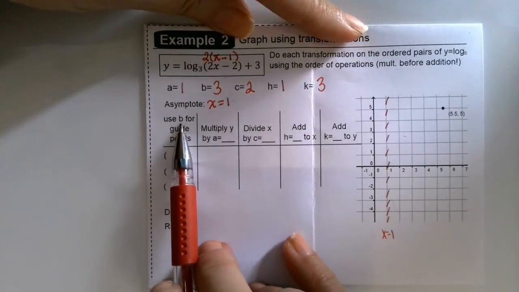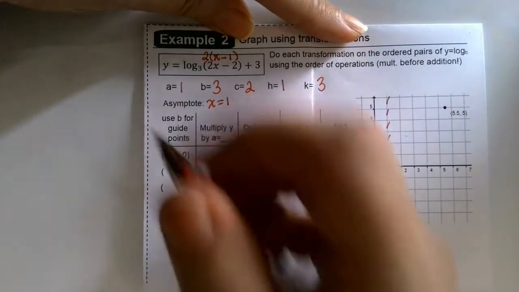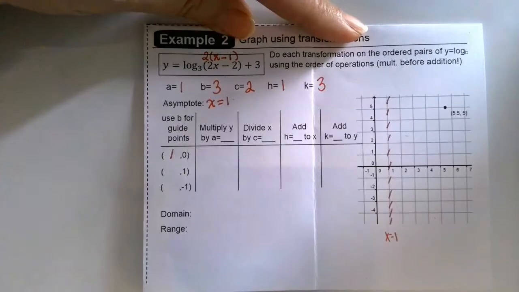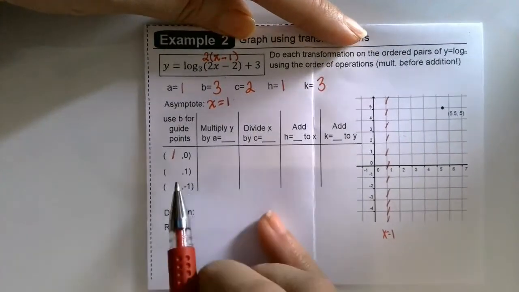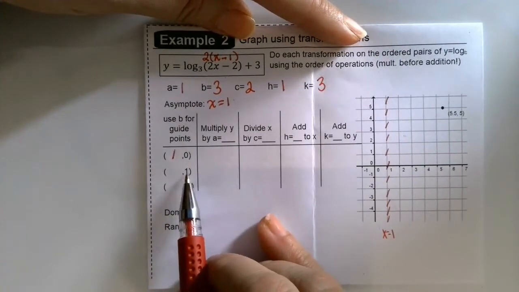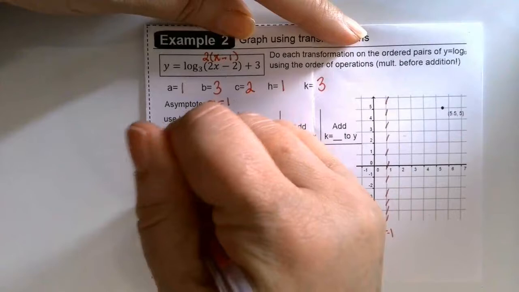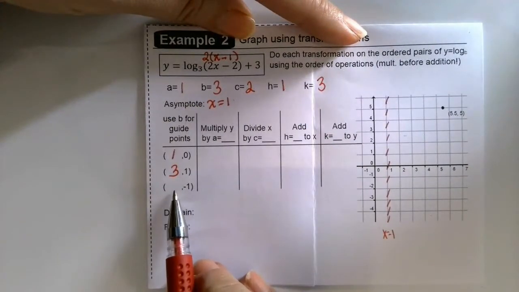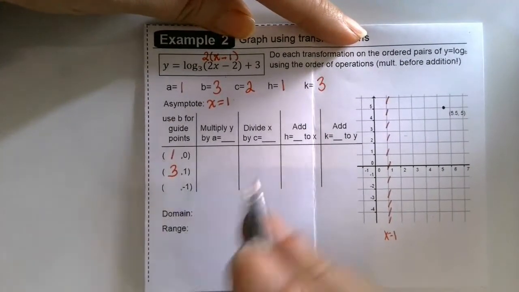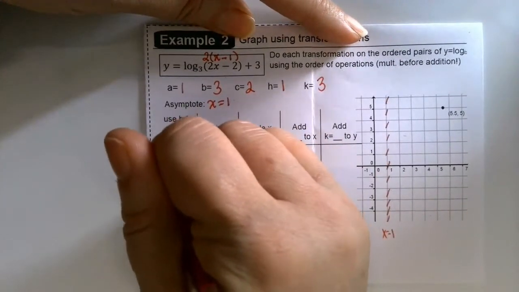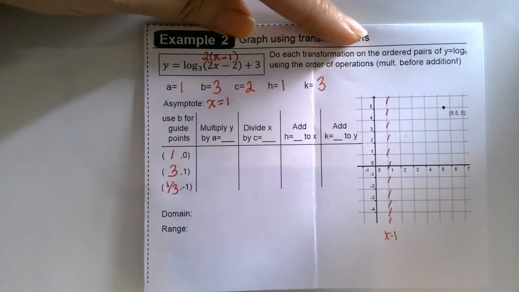So all parent graphs of log functions have an x-intercept of 1, and then we go through the point b comma 1, which, our b is 3, and then we pass through the point reciprocal of b comma negative 1, and the reciprocal of 3 is 1/3.